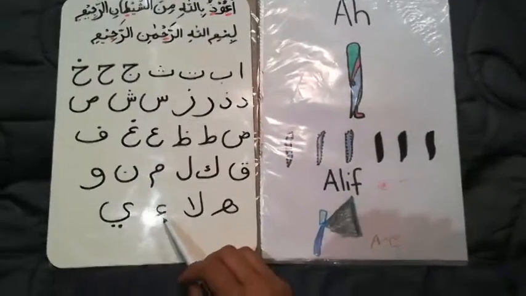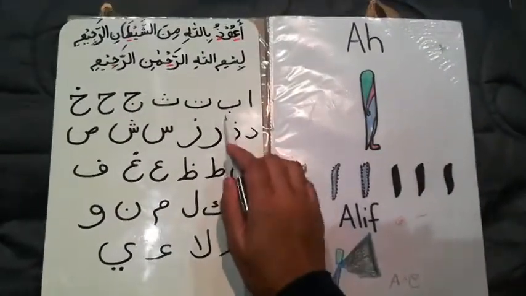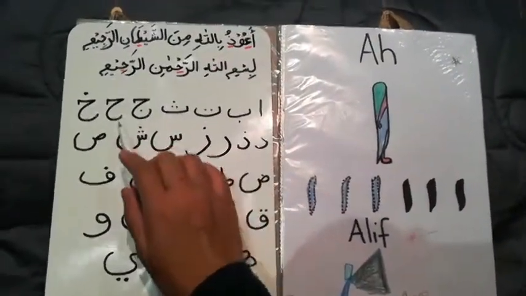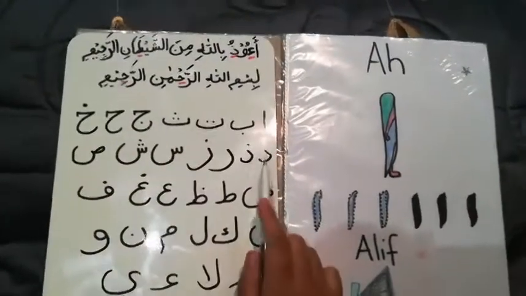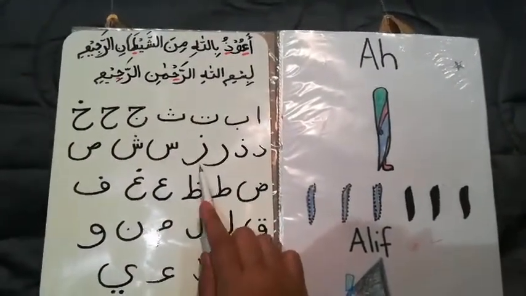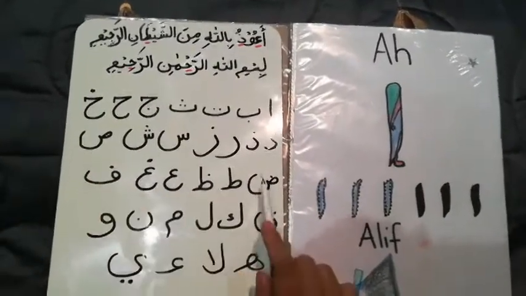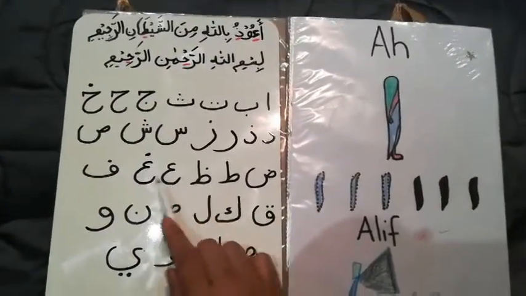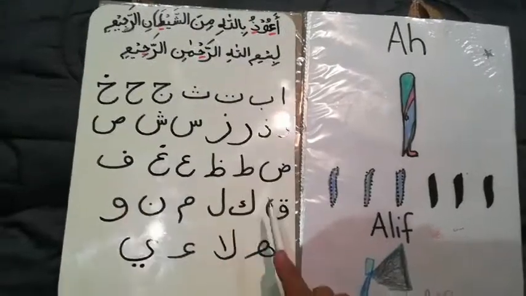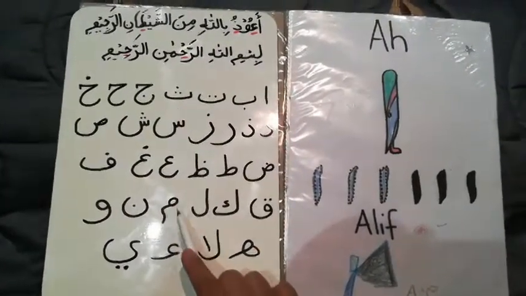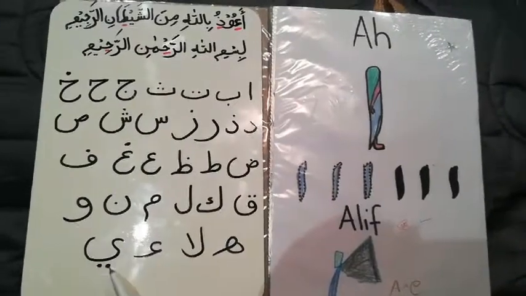Amin. Right, let's start saying the letters in our rhyming sound. Alif, ba, ta, tha, jim, ha, kha. Dal, thal, ra, za, sin, shin, sad. Sad, dad, ta, da, ain, ghain, fa. Qaf, kaf, lam, mim, nun, waw, ha, lam, alif, hamza, ya.